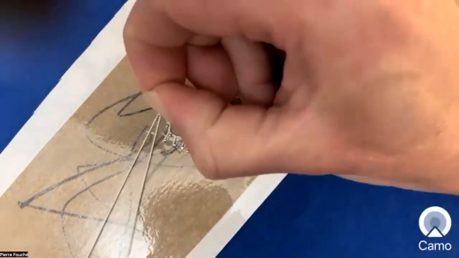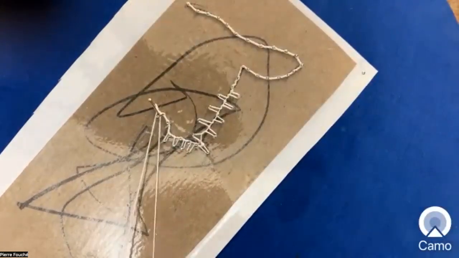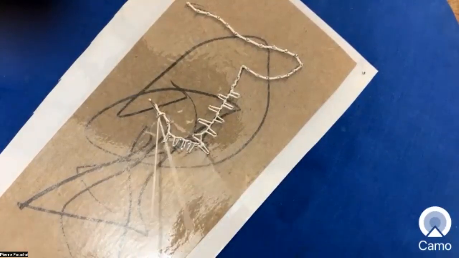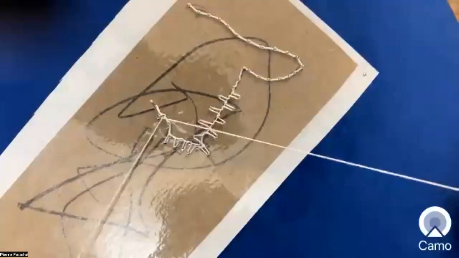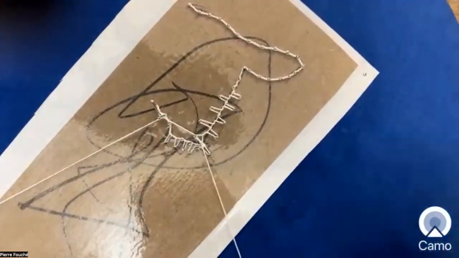Maybe secure that little stitch, that sewing, with a pin. Make 2 or 3 twists and then do another sewing.